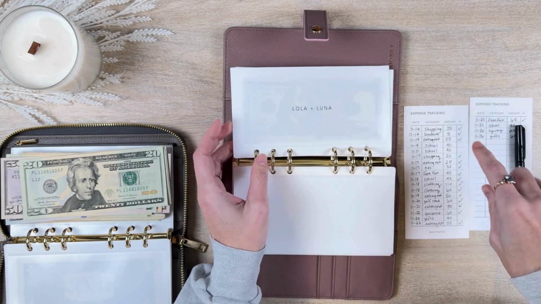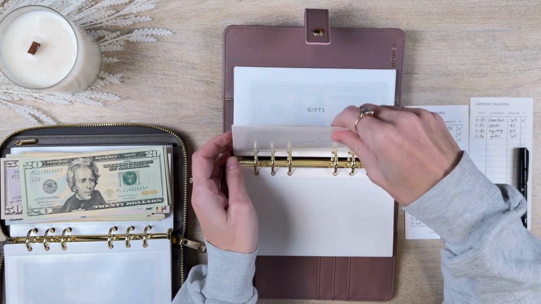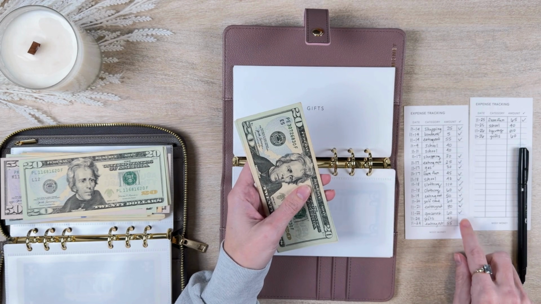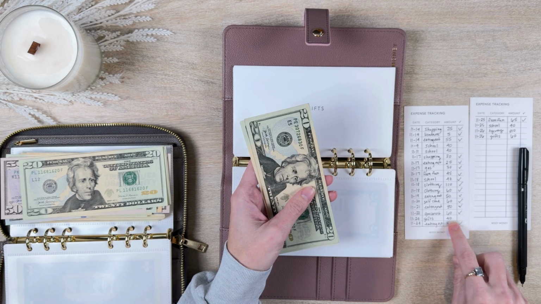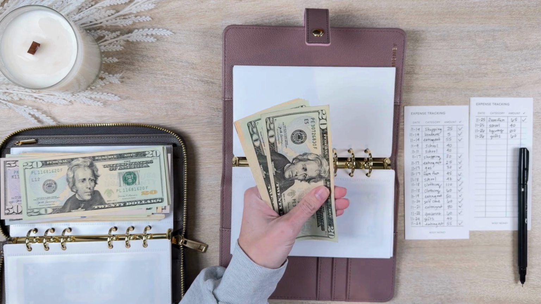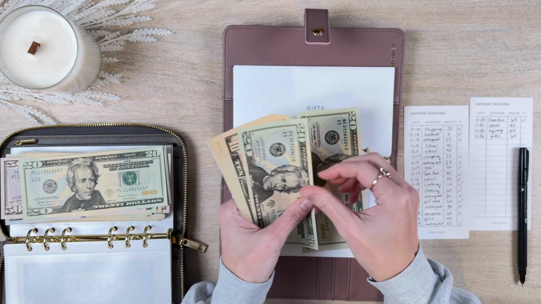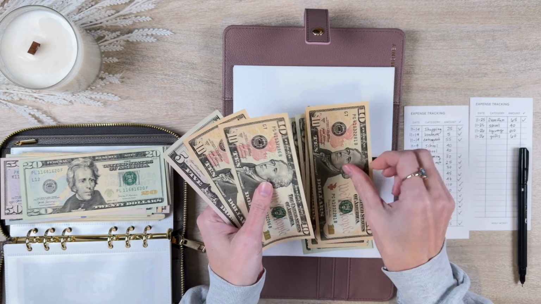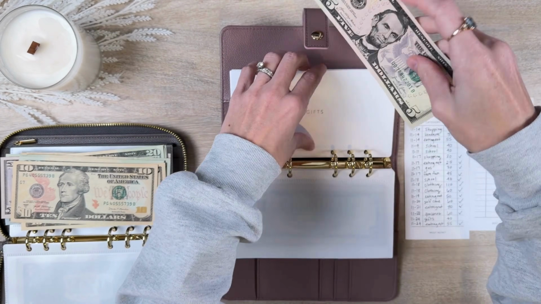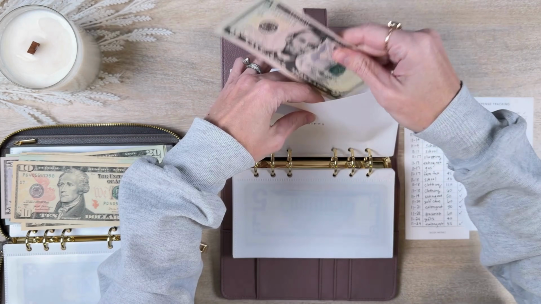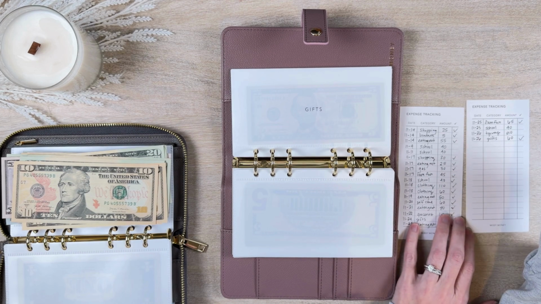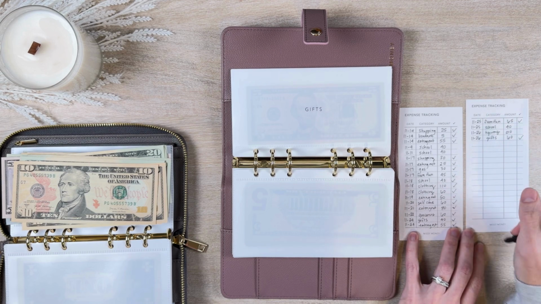Lola and Luna, I don't think I have anything. Nope. Gifts, I did. I have got a $40 and a $60, so $100. Let's see if I've got that. I don't know if I do. 20, 40, 60, 70, 80, 90, $100. And gifts is left with 5. Man, we really need to build these back up. Definitely was a higher spend month. All right, let's cross that one off, check that one off.